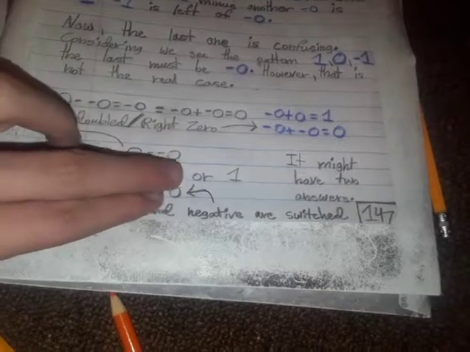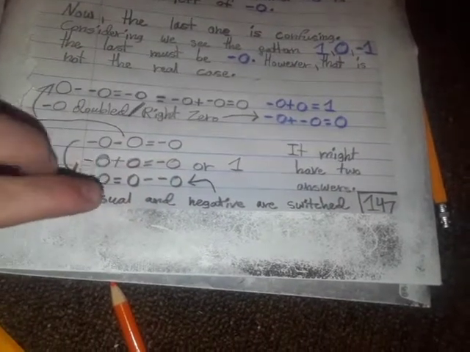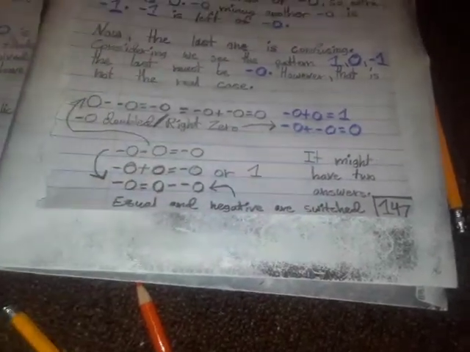So it's subtraction. That's the switch with that spot. So it's a -0 minus 0, which finally equals -0. Question solved. Case closed. Oh, damn it.